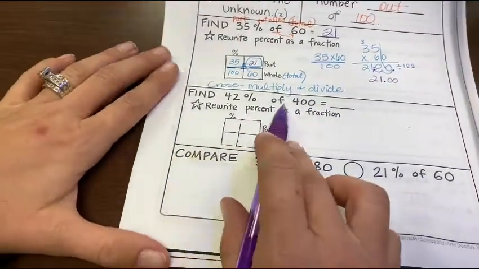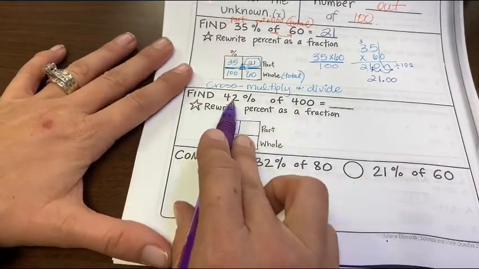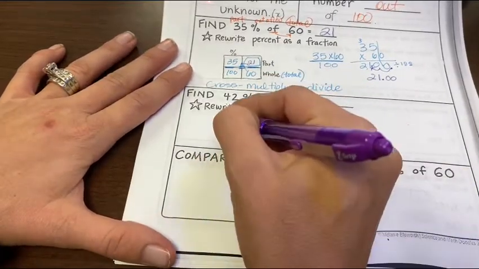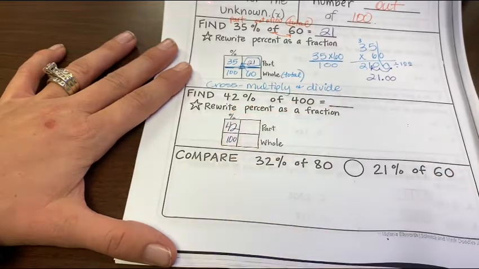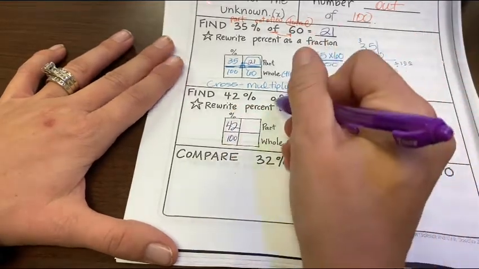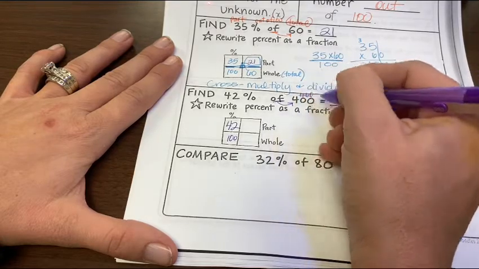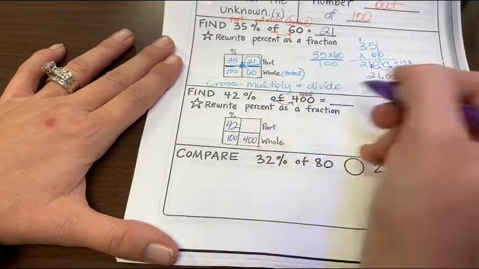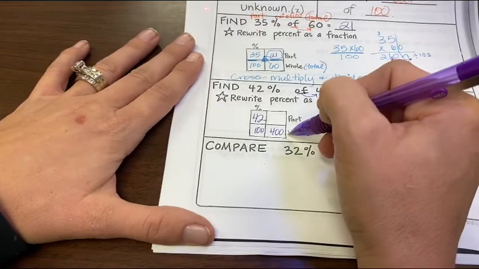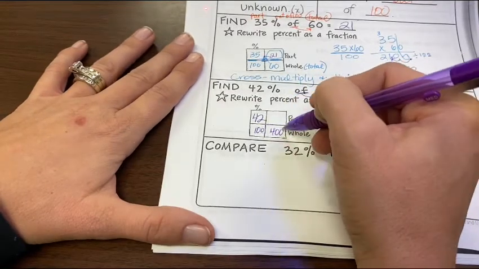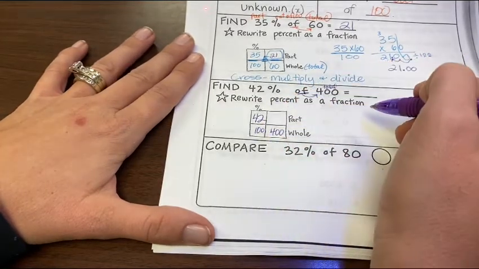So 42% of 400. Remember, 42% means 42 out of 100. And remember, if it follows the word of, they're giving us the total or the whole. So we put it right here. We have two options. We can try to do it the easy way, or we can cross multiply and divide. That will work every single time.